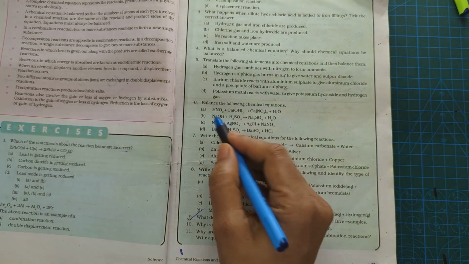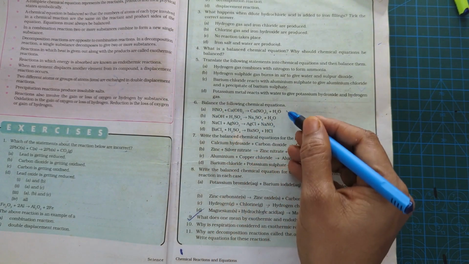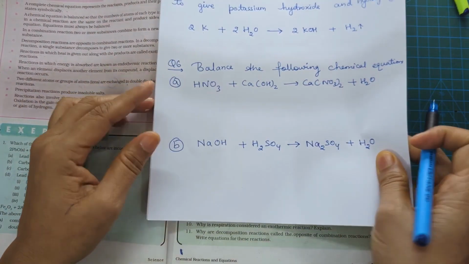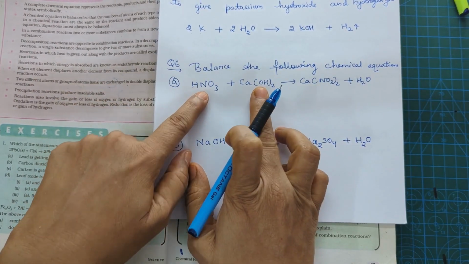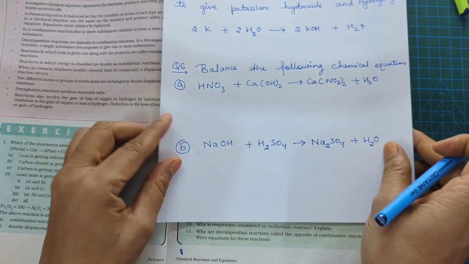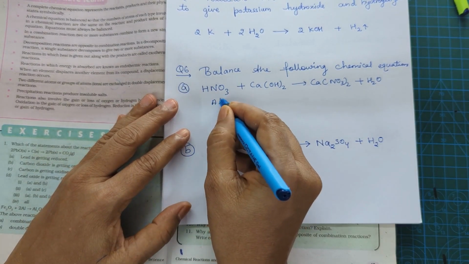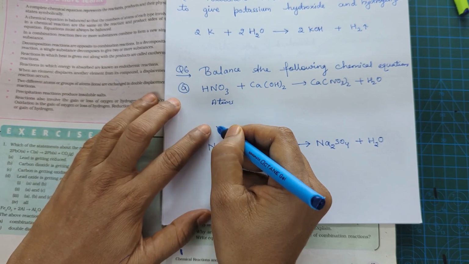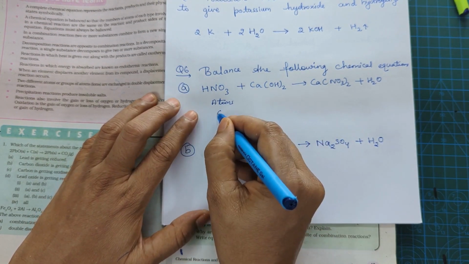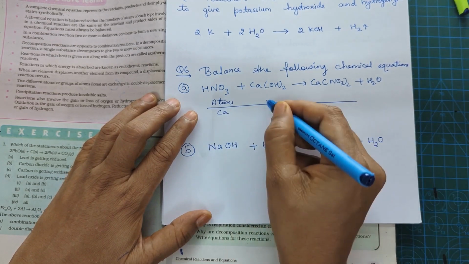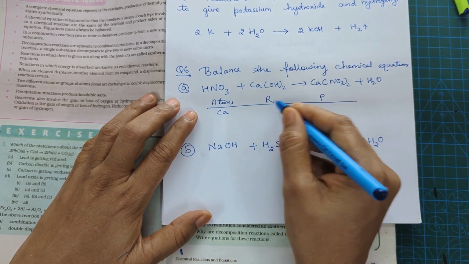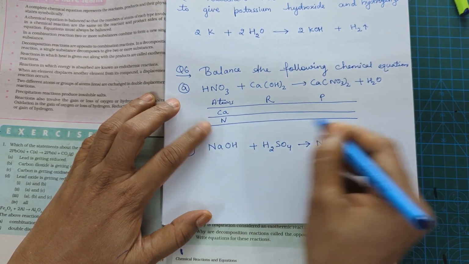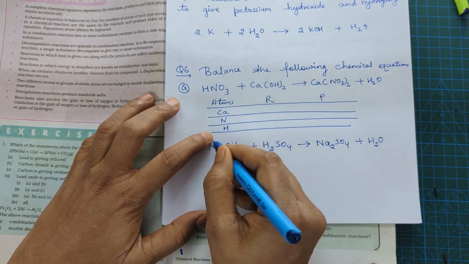Then the sixth question: balance the following chemical equations. So now I will really take up these equations and balance them. The first one, nitric acid plus calcium hydroxide. Acid plus base gives salt and water. So let's balance. What are the atoms involved? First we'll write the metals and non-metals, then hydrogen, then oxygen. So we have calcium, then nitrogen, then hydrogen, ultimately oxygen.